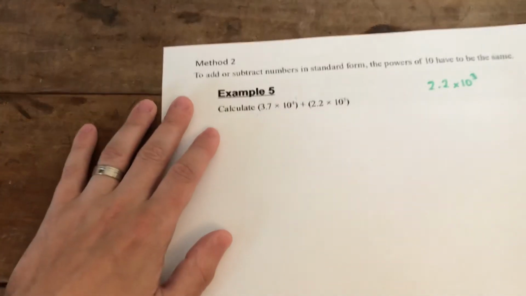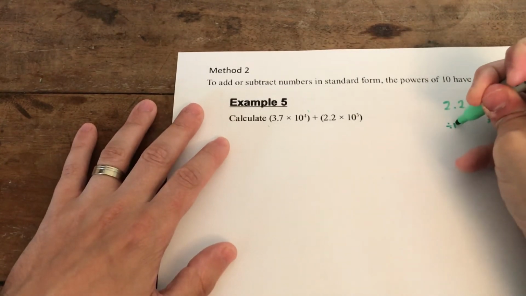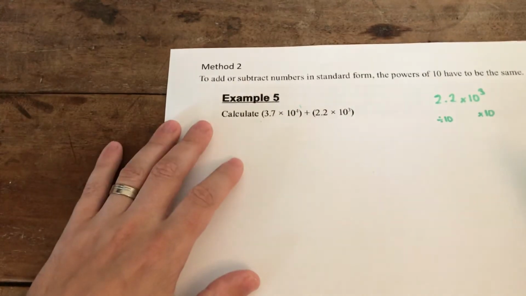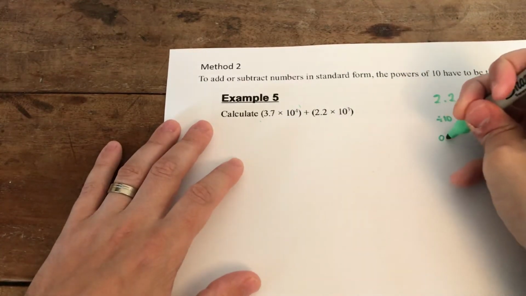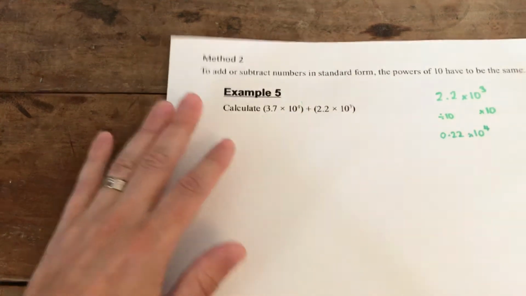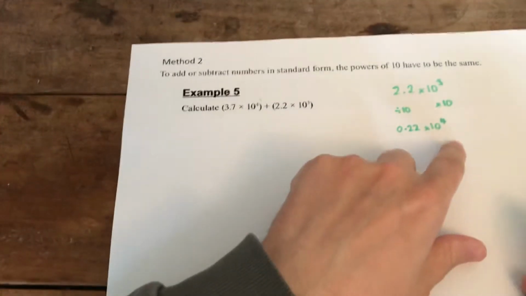So we're going to times that by 10, and we're going to divide that by 10. Notice you're taking this out of standard form notation, because your first number when you do that is no longer between 1 and 10. And that's okay to do for this step here. So what you do is you turn it into that.